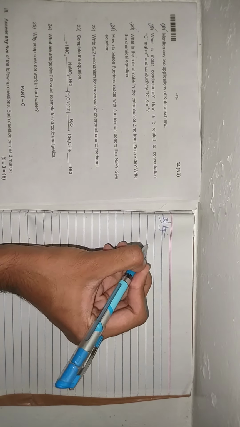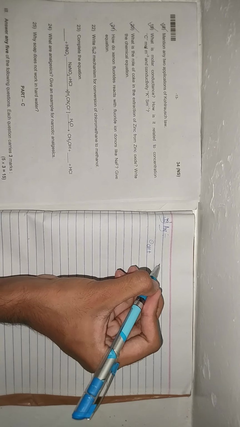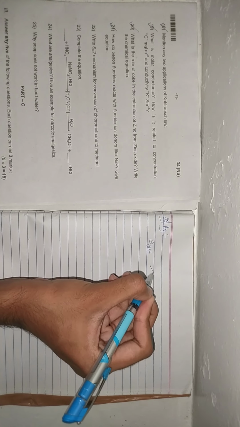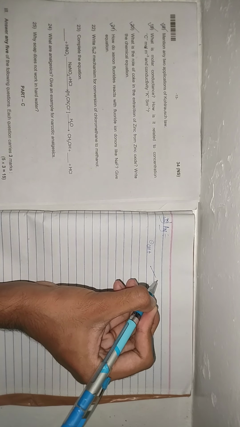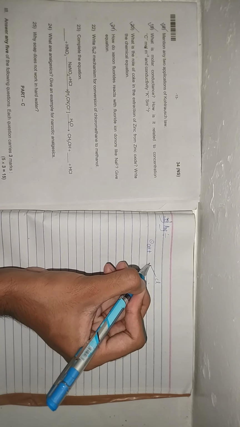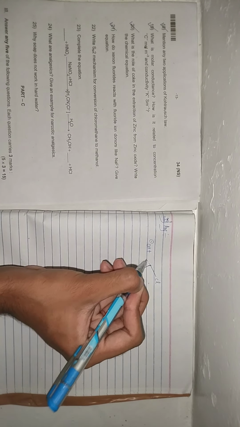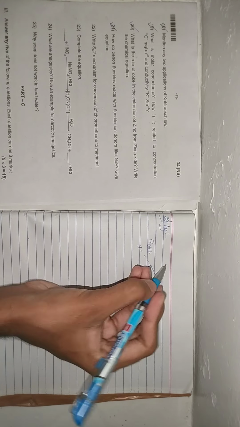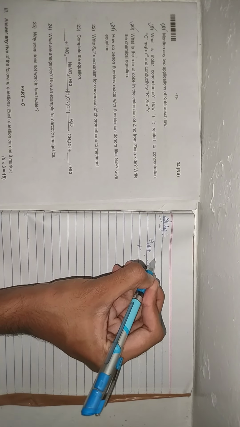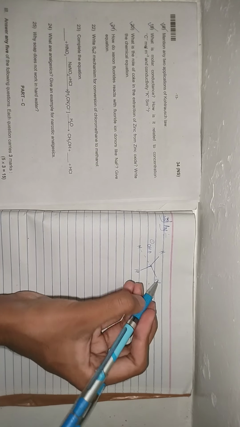So the SN2 mechanism, now let us write here. OH minus plus, here it is Cl, H, H, and here H. You can write this straight also, but if you write it straight it will take more space, so I have written it like this.